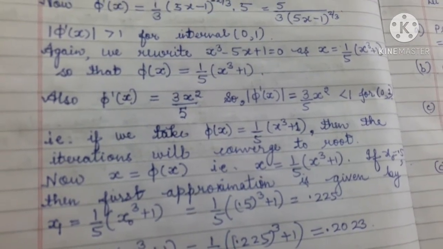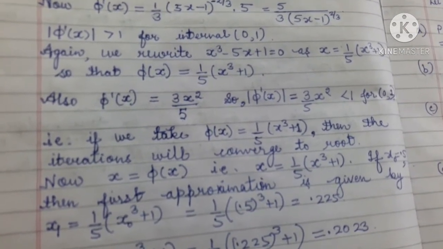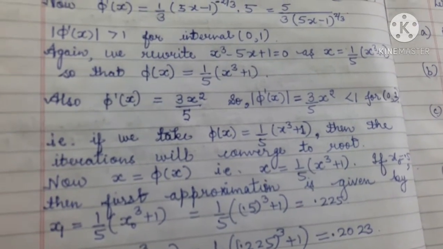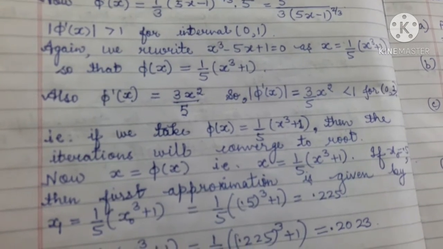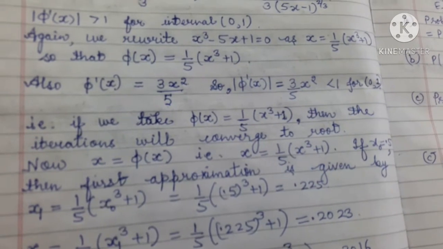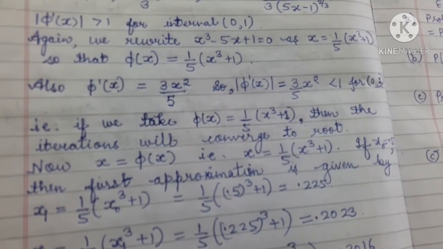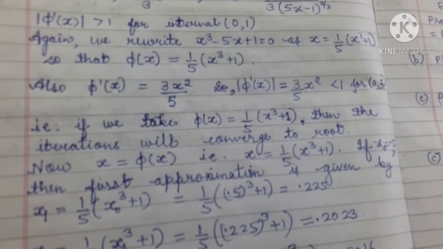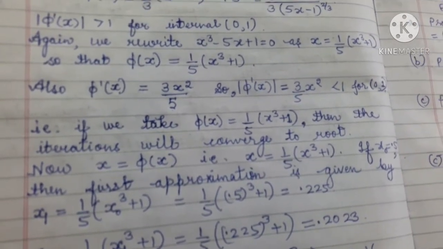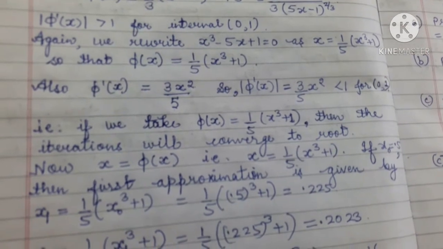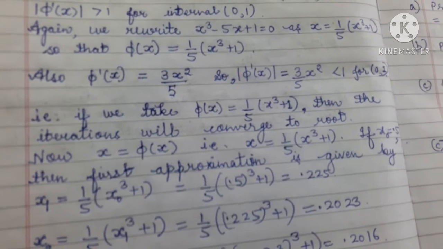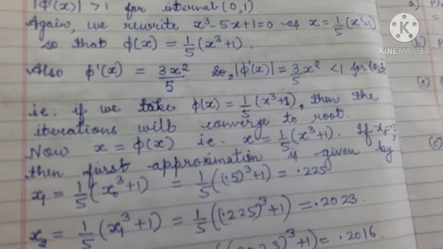Again, I follow the same procedure which I did before. Here also I find out phi dash of x is equal to what? 3x square upon 5. Then mod of phi dash of x equal to this. And now here mod of phi dash of x will be less than 1 for x equal to 0.5. Okay. So if we take phi of x equal to 1 upon 5 (x cube plus 1), then the iterations will converge to the root.